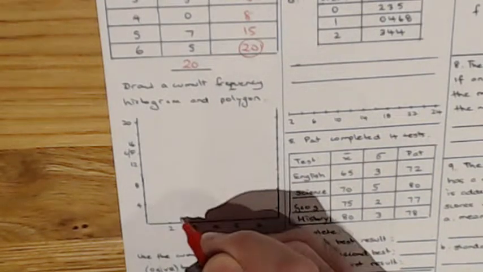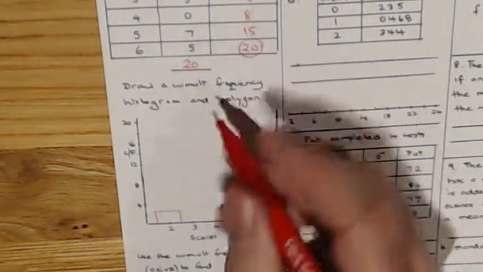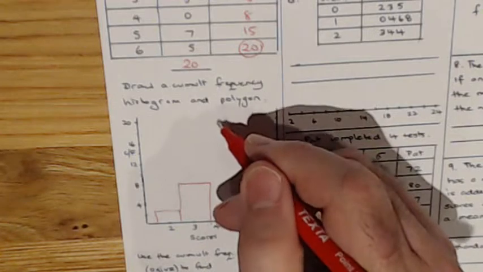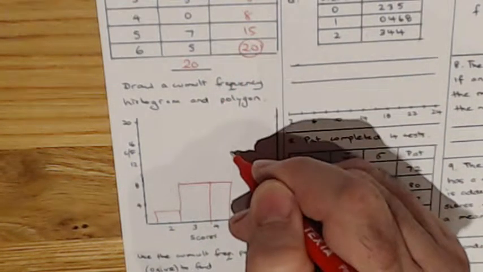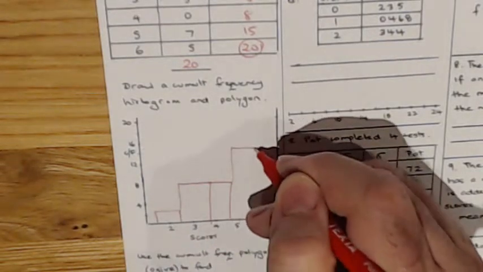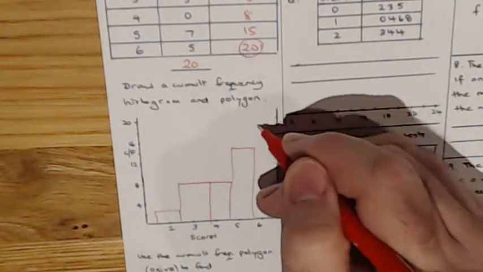Then 3, it goes up to 8. 4, it stays at 8. 5, it goes up to 15. And 6, it goes up to 20.